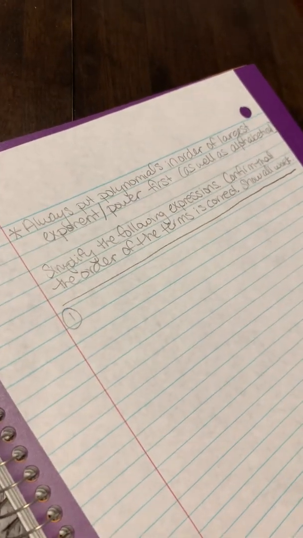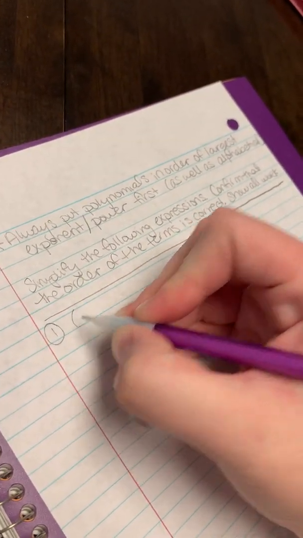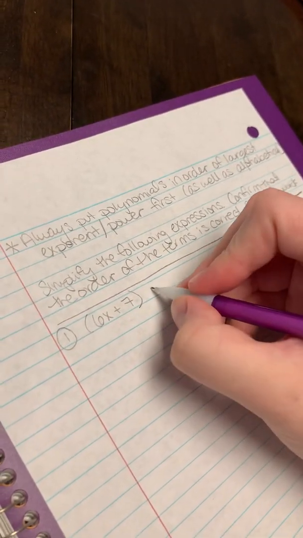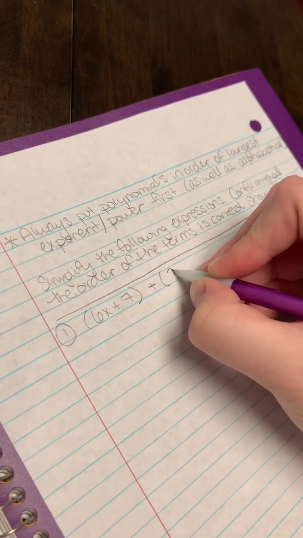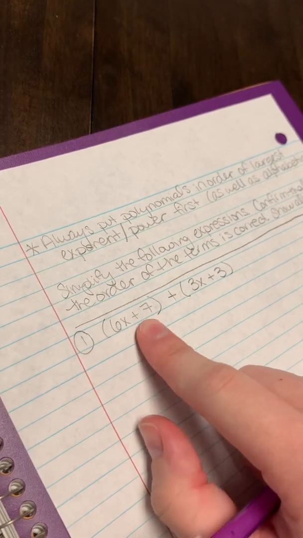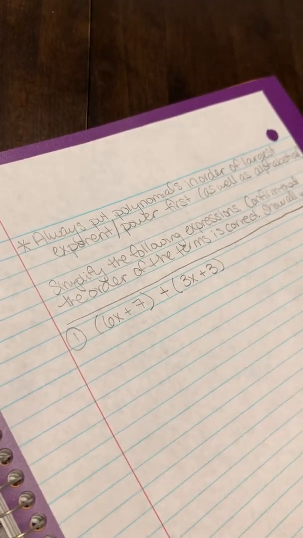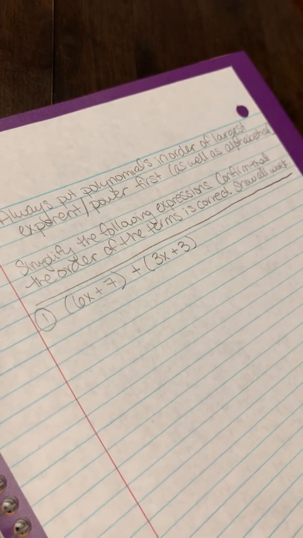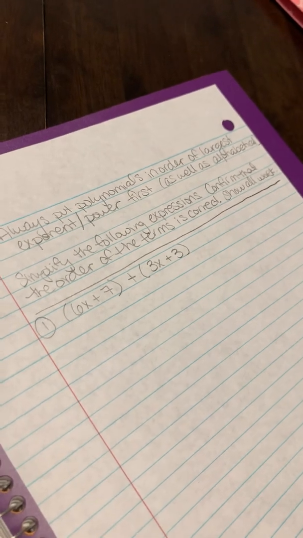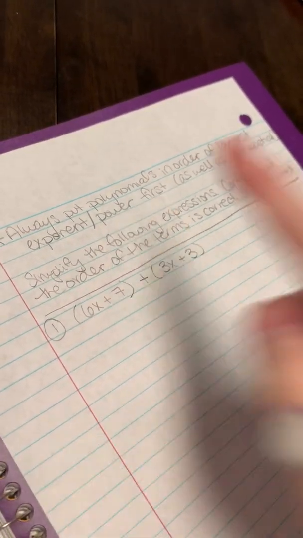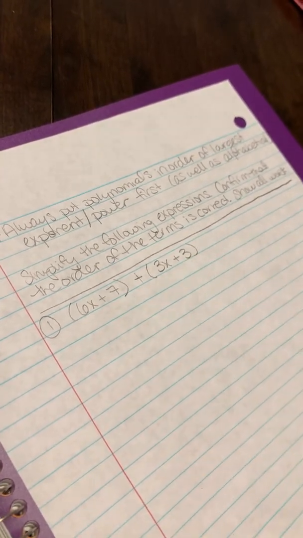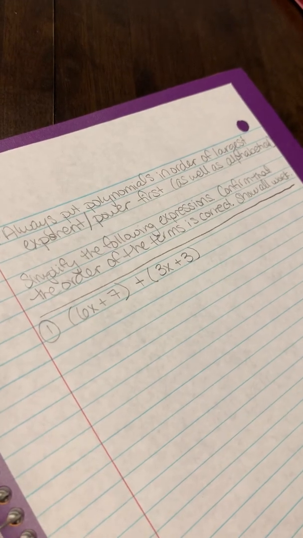Okay, so for number 1, you have the quantity, which means parentheses, 6x plus 7, plus the quantity of 3x plus 3. So in this example, we're adding a binomial to another binomial. And we want to simplify the expression. So therefore, we want to combine like terms. You always want to start with the highest order or highest power or exponent. So looking at this, you have x's and you have constants. Well, which one's higher? That would be the x terms.